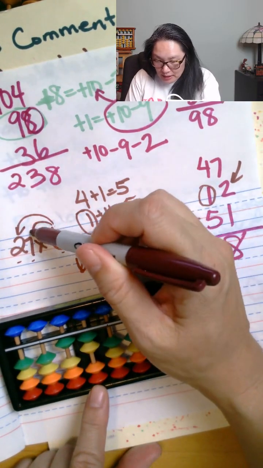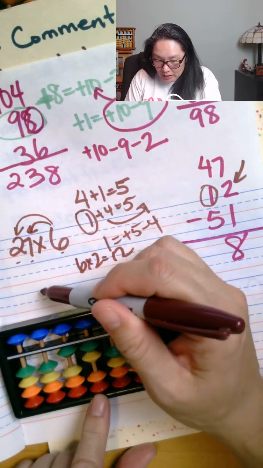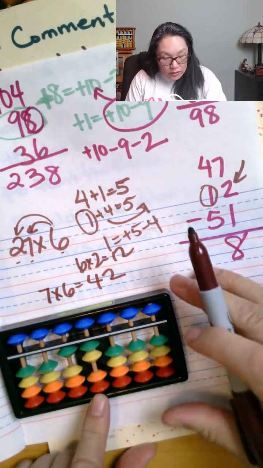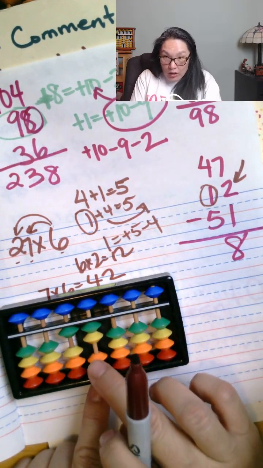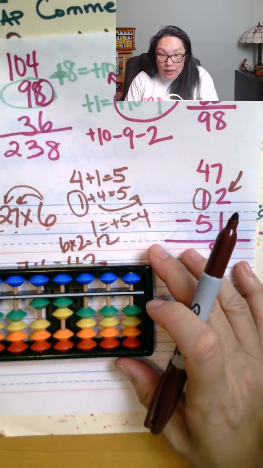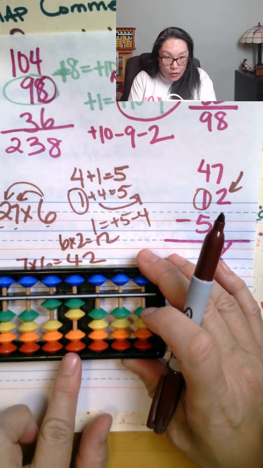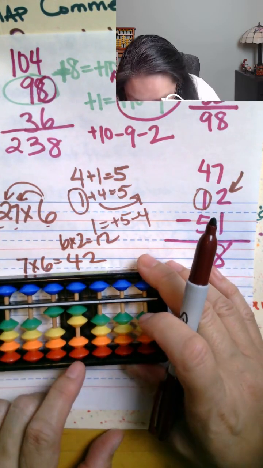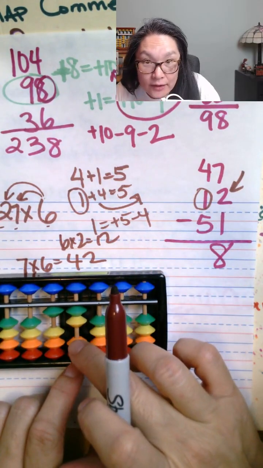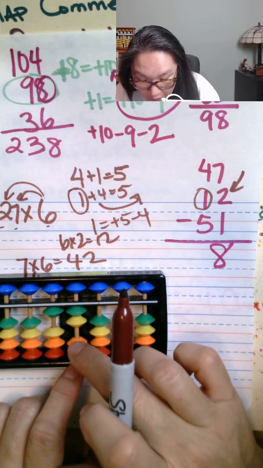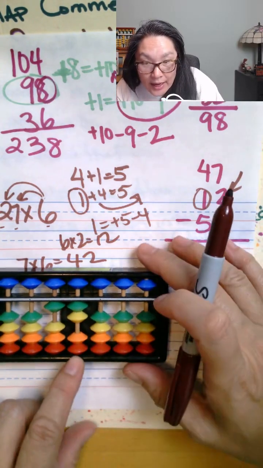So then what's next? 6 times 7. 7 times 6 is 42. So now I add 4. Oh, I'm back. I'm crooked. I'm going to add 4. I'm going to add the 2. See, now I have to figure out, I don't have enough beats to add the 4. This is why we do adding and subtraction first, because we need to figure out how to add the 4. How do we add the 4?